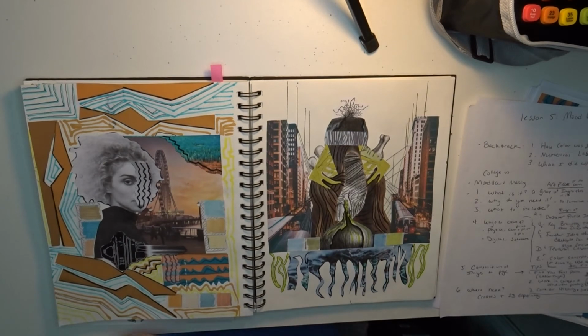Again, the entire point of this is the structure of the onion, the muscle, and these roots. So what I did is I made sure that you were definitely able to tell that was more important than the rest of the image.